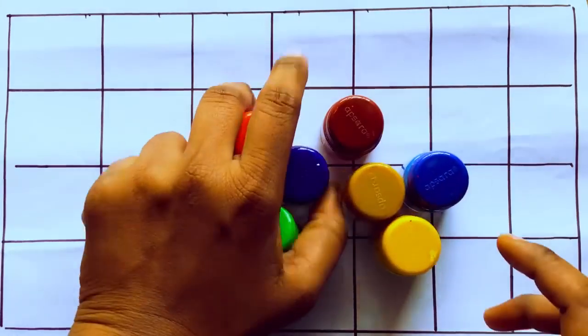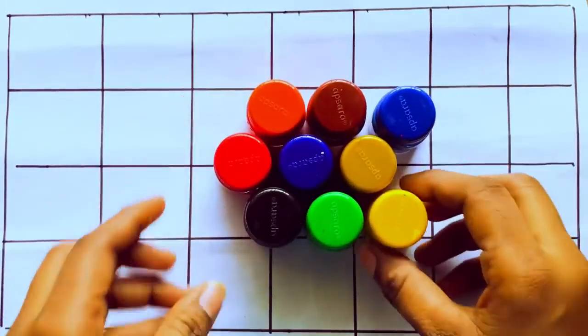Today we are going to learn alphabets, small alphabets. Okay, these are all the color bottles.